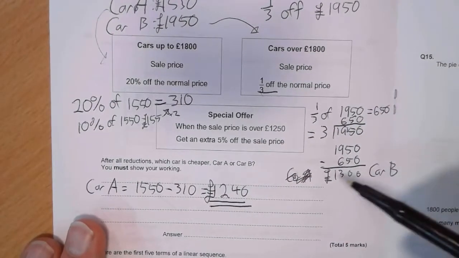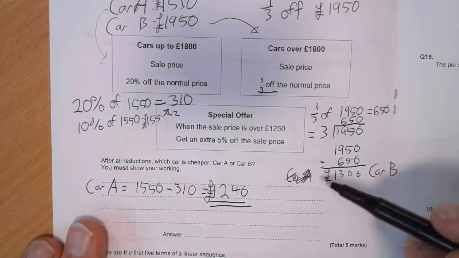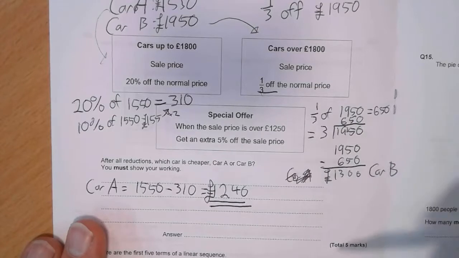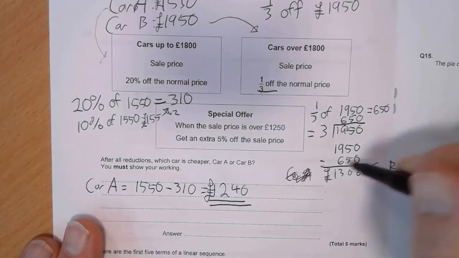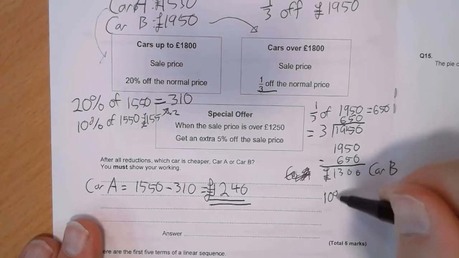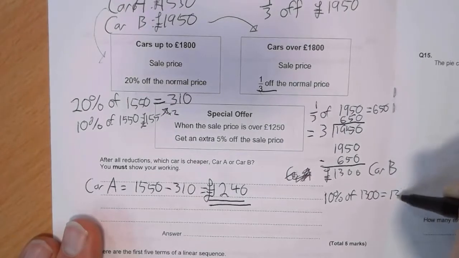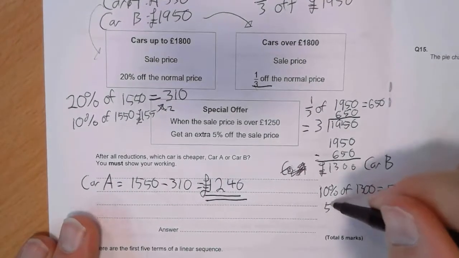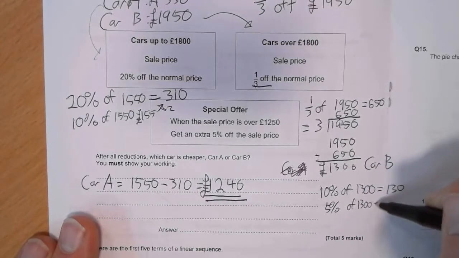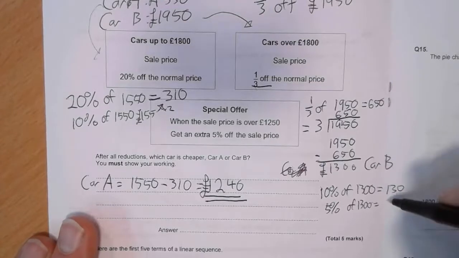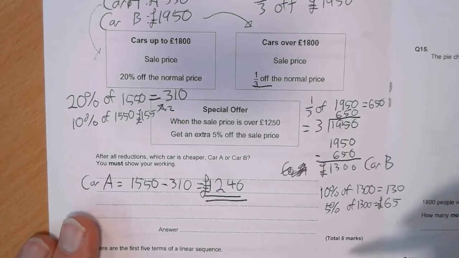But for car B, it's over 1,250. So I need to take an extra 5% off that price. So I need to have a look at this price, and then I'm going to find 10% of 1,300, which is 130. So 5% is half that amount. So 5% of 1,300 must be half of 130, which is £65. That is an extra reduction.